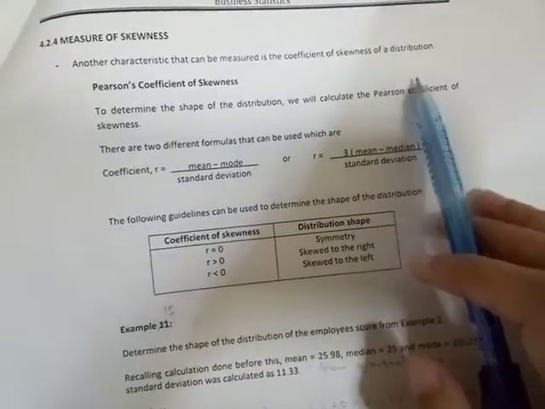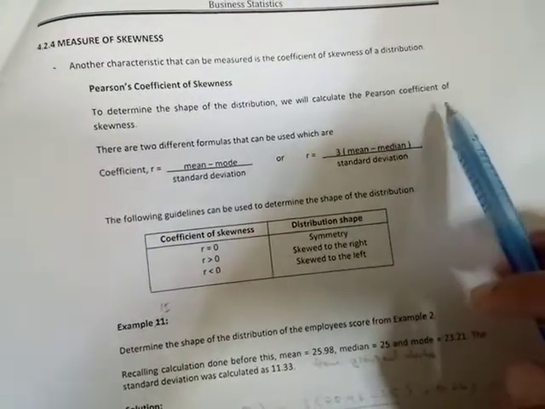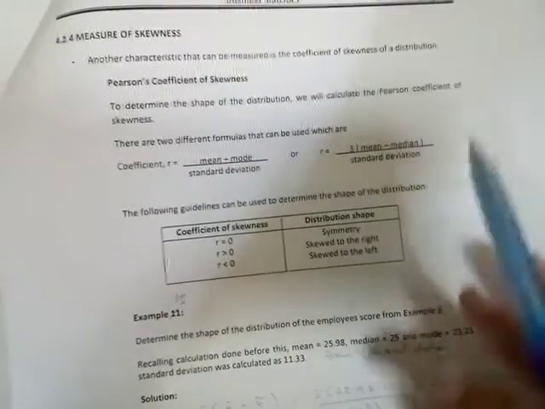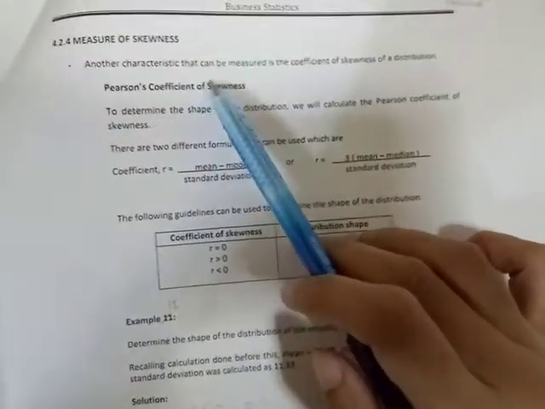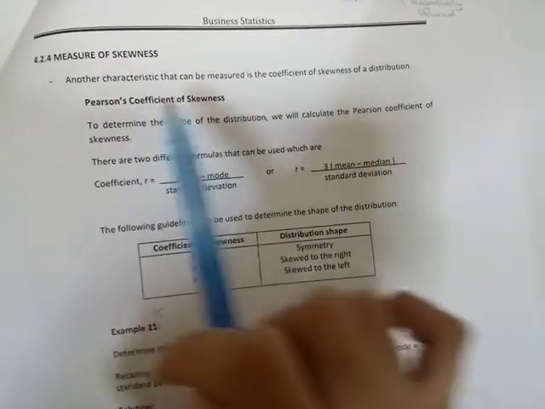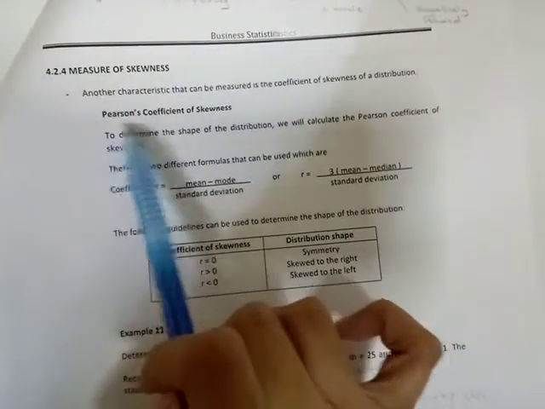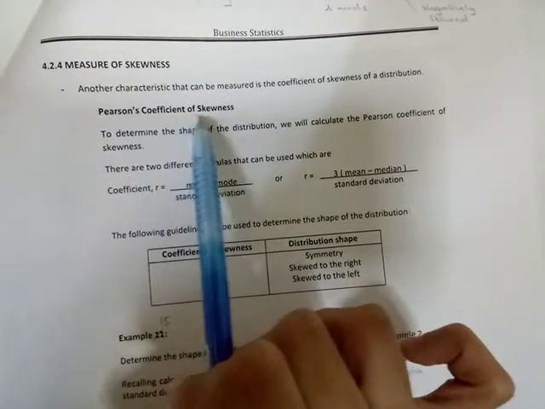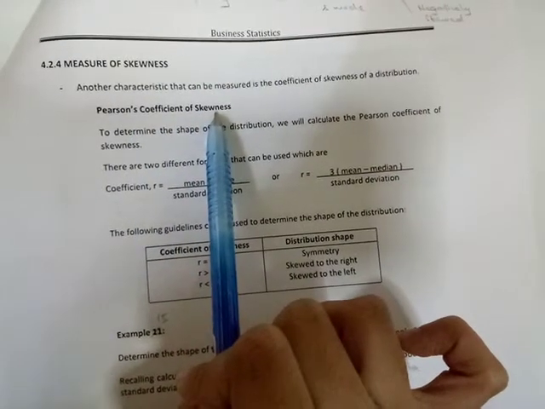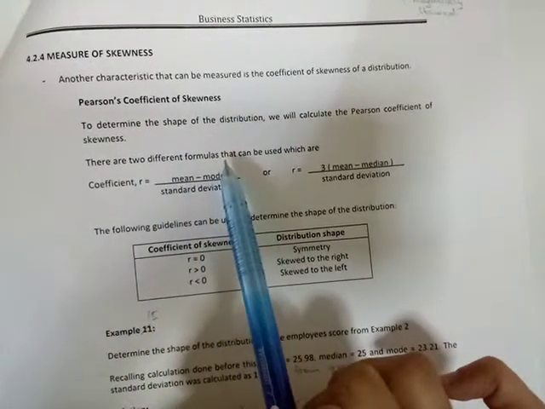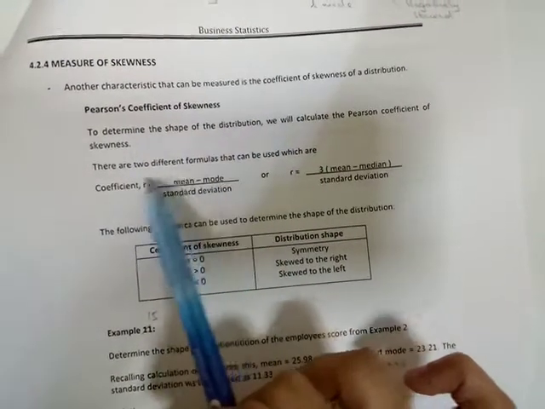If the mean is big, that means it is skewed to the right. If the mean is small, that means skewed to the left. But now, there is another characteristic that can be measured by using the coefficient of skewness of the distribution. We call it the Pearson's coefficient of skewness, which means we can determine the shape of the distribution by two different formulas.